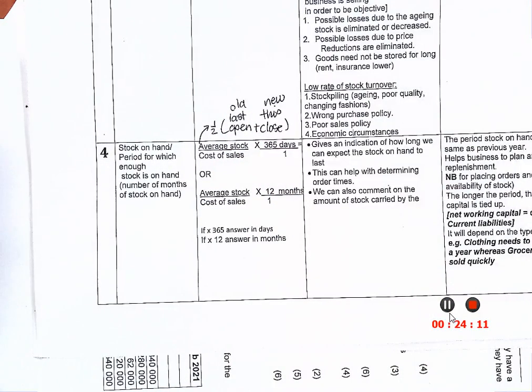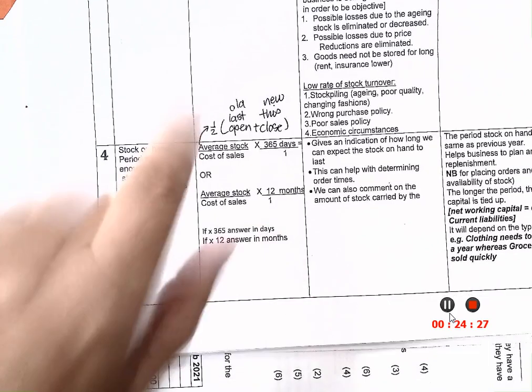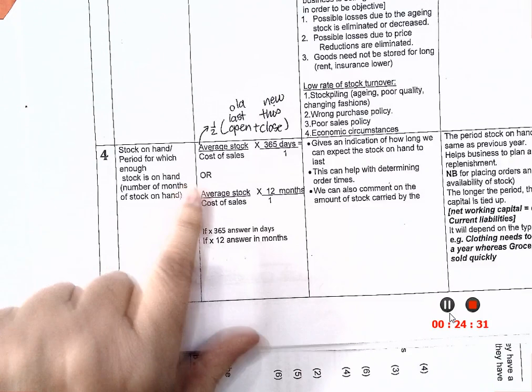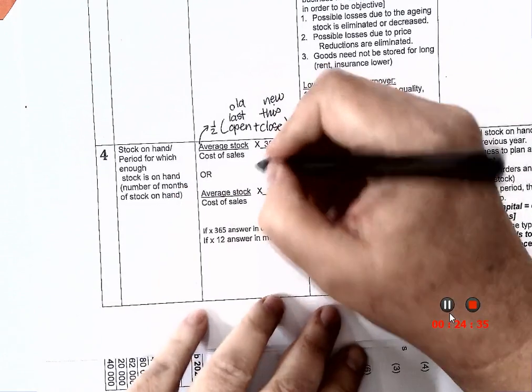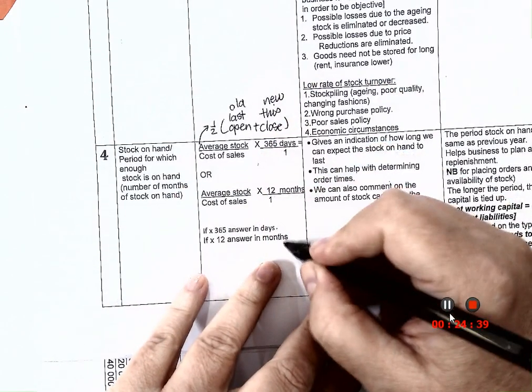So if my stock was 7 last year and it's 8 this year, I'm going to say 7 plus 8 divided by 2. I want to get the average of last year and this year, over cost of sales, times 365, and then your answer would be in days. Or if you times by 12, your answer is in months.